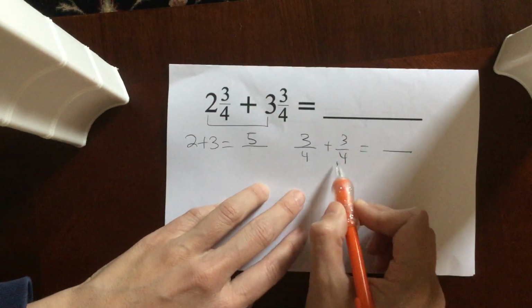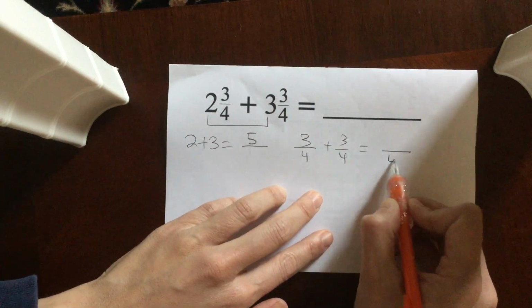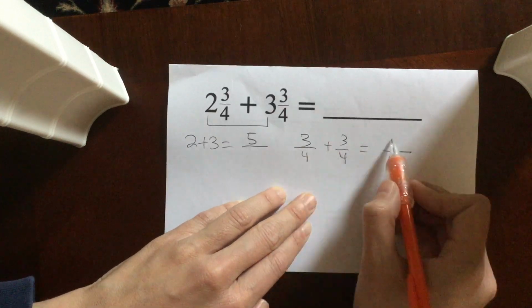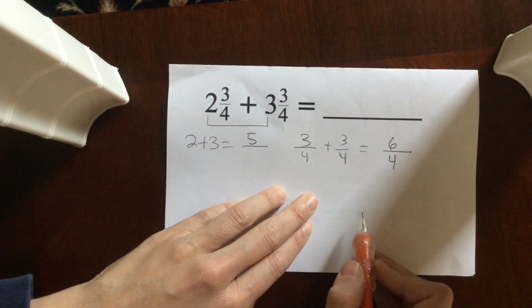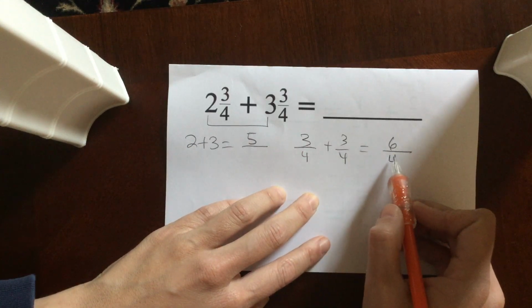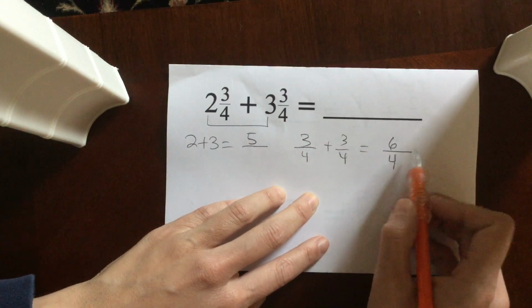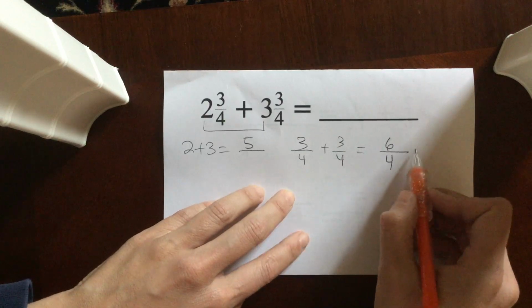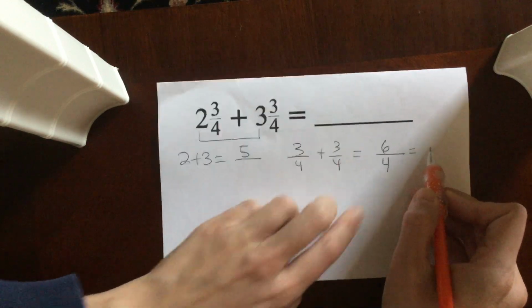Let me look here. My denominators are the same, that's great. So I can put the 4 down. And then 3 plus 3, that's 6. Okay, so when I added these up, I got 6/4, which I know is an improper fraction. It's bigger than 1. So I just need to do some work to figure out the mixed number for that.